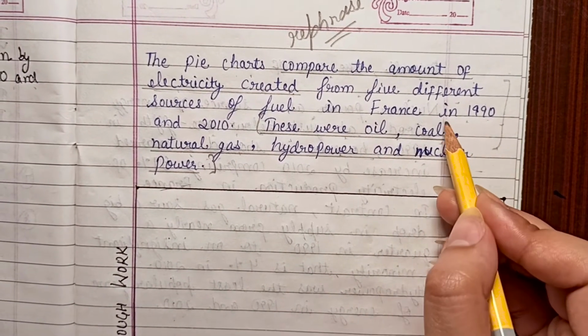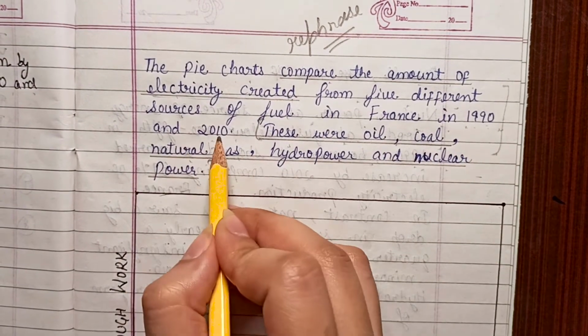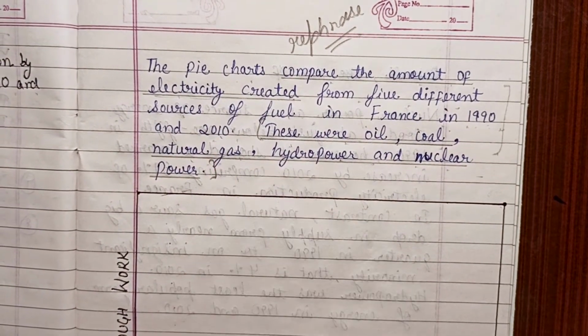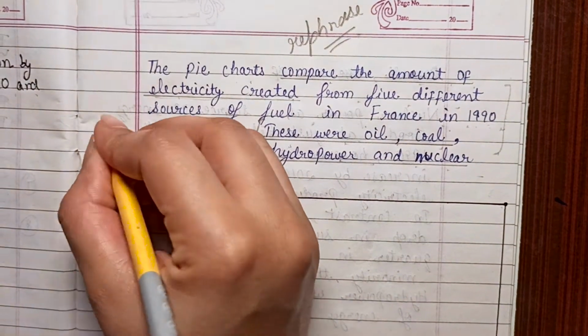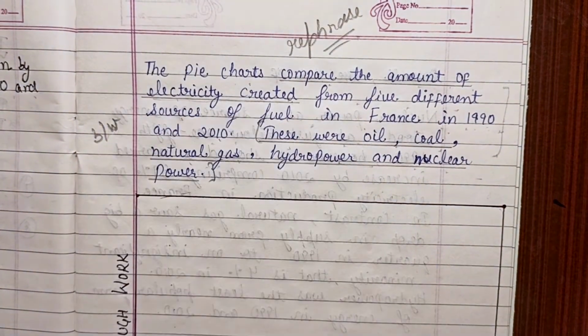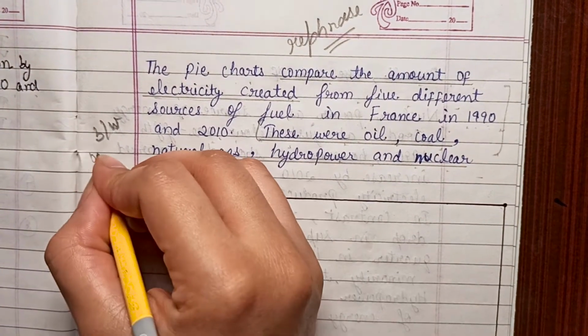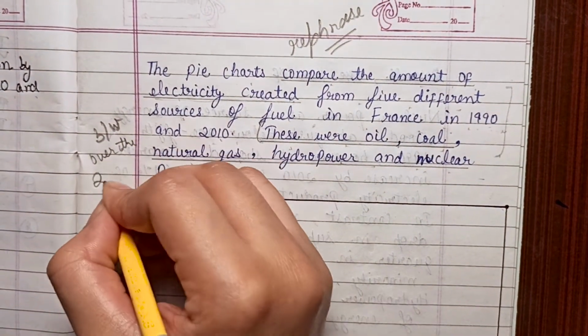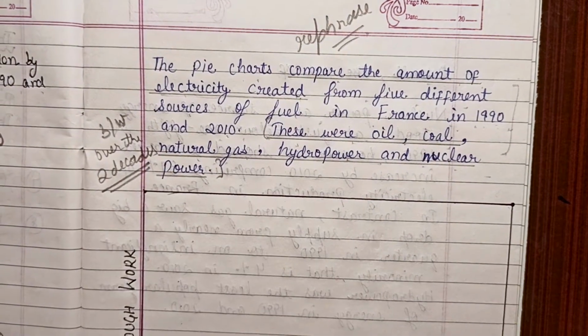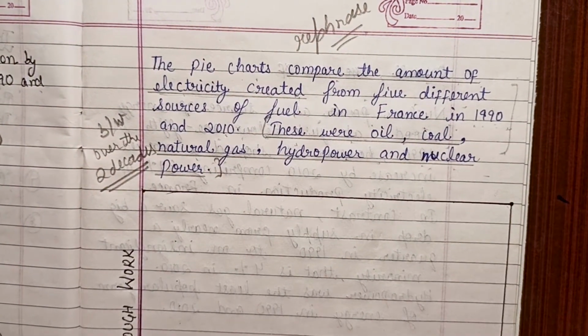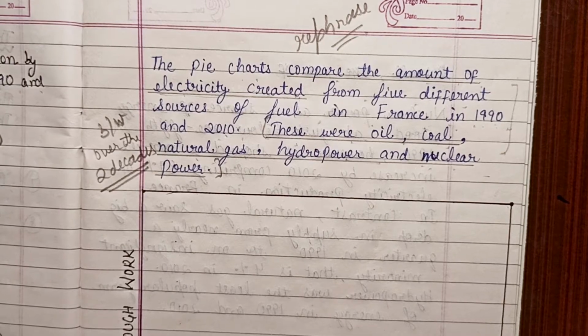Instead of writing in 1990 and 2010, you can also write between 1990 and 2010. You can use between, or you can use over the period of 2 decades. Right, you can use different words to describe the time frame.